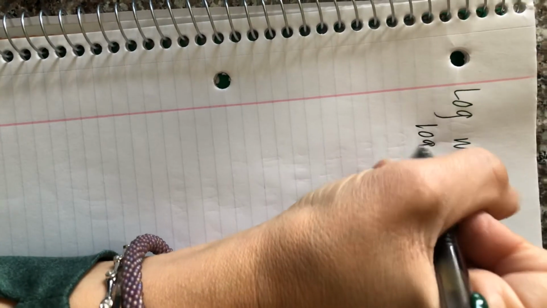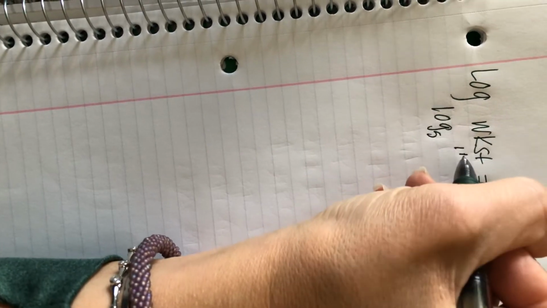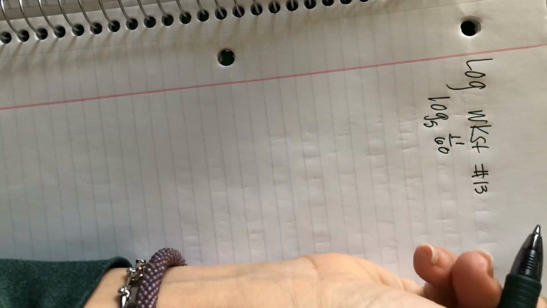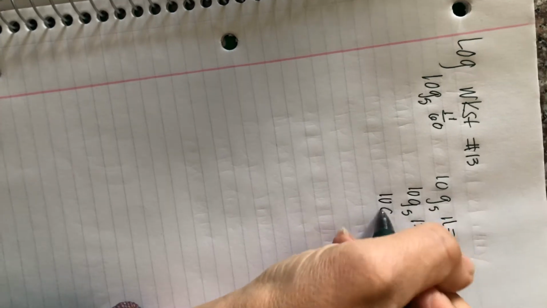So the question is the log base 5 of 11 over 60. Okay, and then they want you to rewrite it using x, y, and z, and you are given that the log base 5 of 11 is x, and you are given that the log base 5 of 12 is y, and then you are also given that the log base 5 of 8 is z.